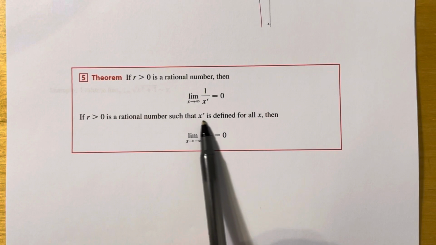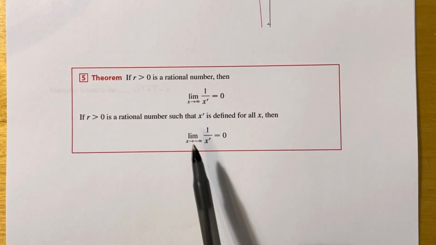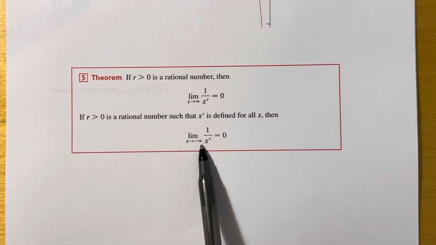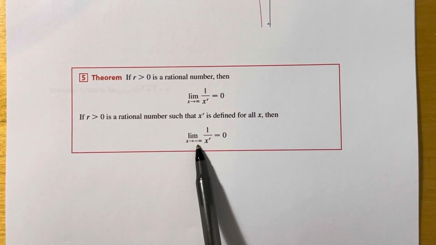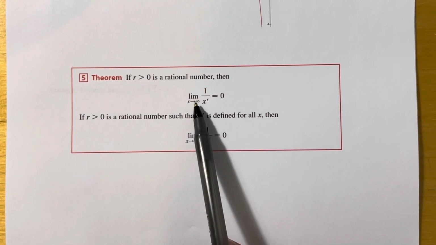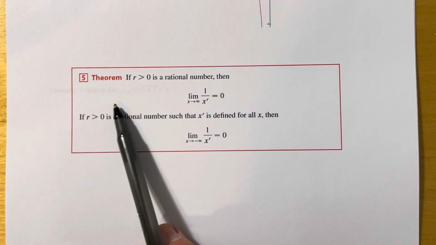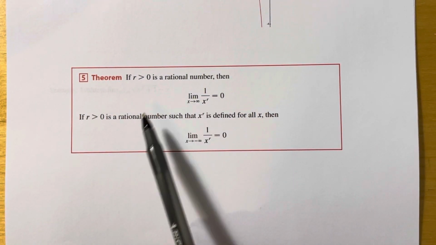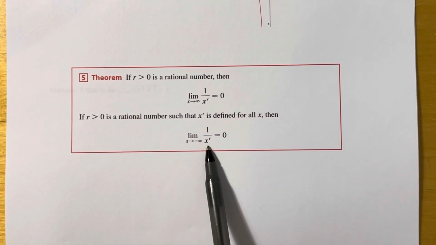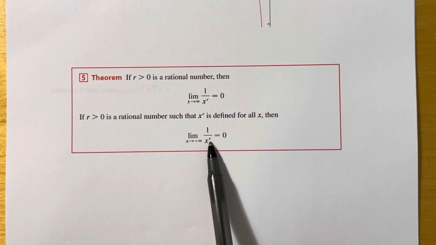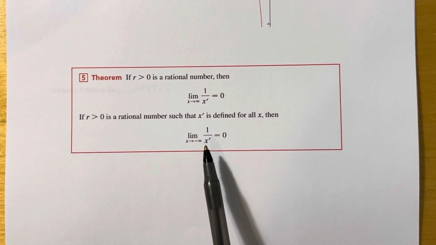The reason there seems to be more wordiness in this second half of the theorem is because if x is approaching negative infinity, then we are plugging in negative numbers. If we were doing this numerically, we're plugging negative numbers in for x as opposed to positive numbers here. If r is a rational number and x is any positive number, you can always raise x to the power of r. There's never a problem with that. But when x is negative, depending on what that rational number in our exponent happens to be, this may not be defined.